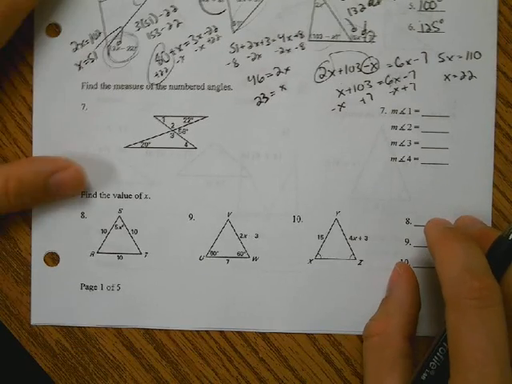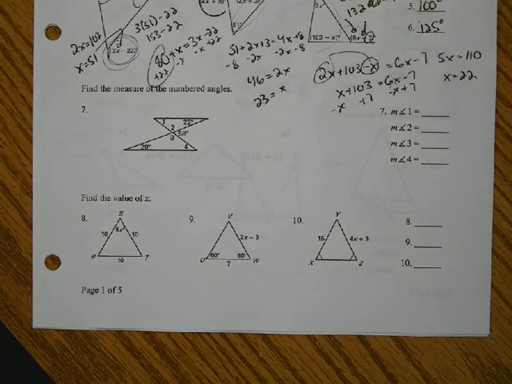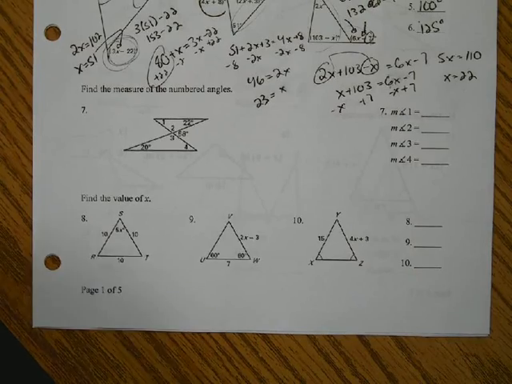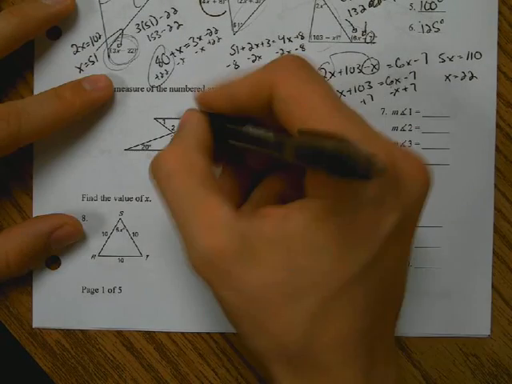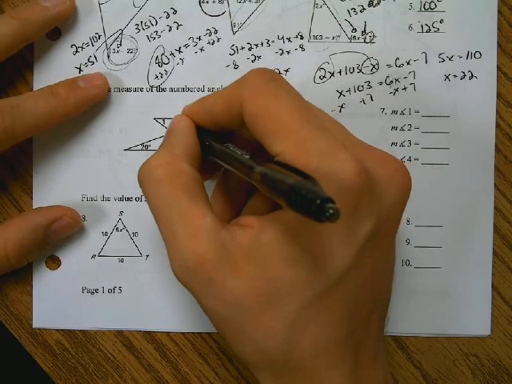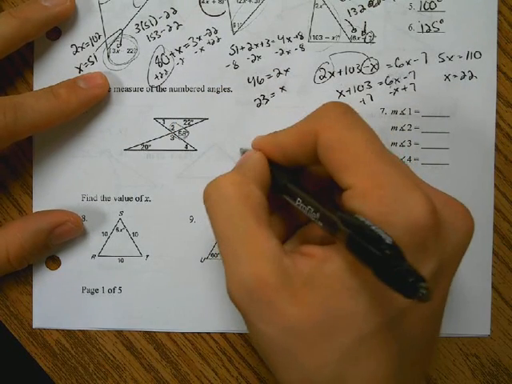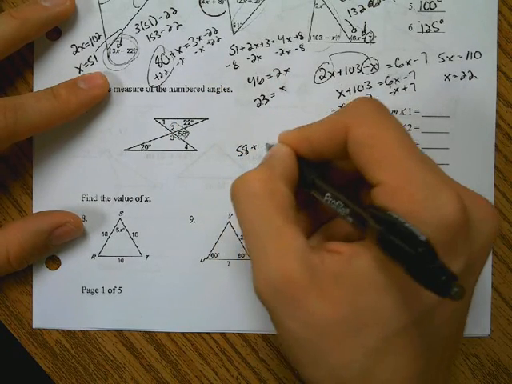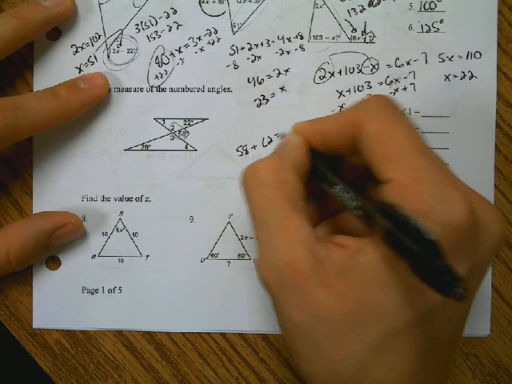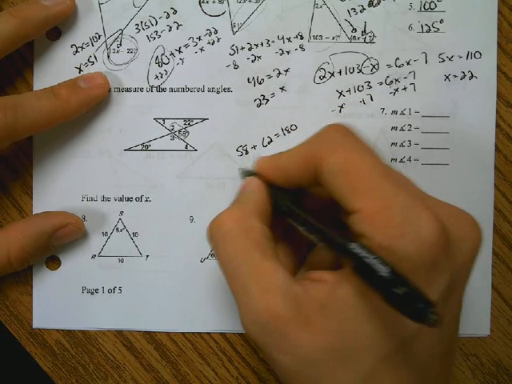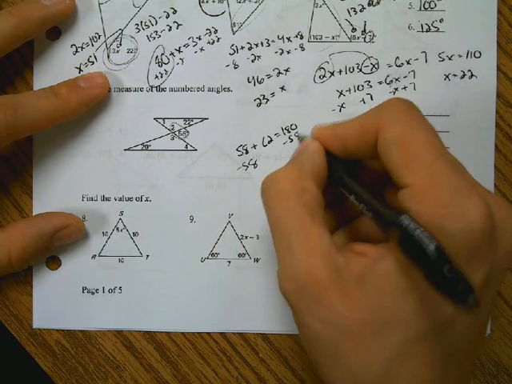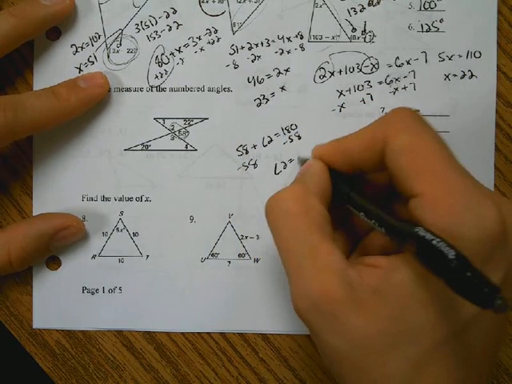Sliding it up. Find the measure of the numbered angles. First thing I'm going to do is get a linear pair right here. Angle 2 and 58 are a linear pair. So I've got 58 plus angle 2 is equal to 180. Pull that 58 from both sides, and I'm going to get angle 2 is equal to 122.